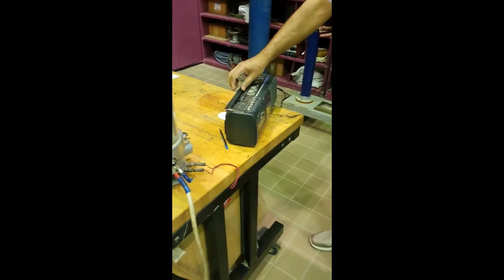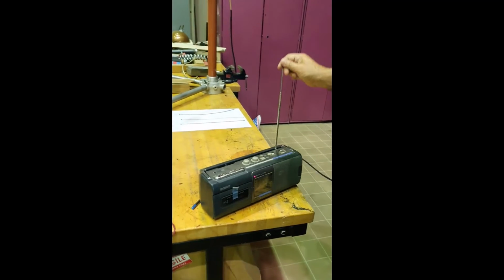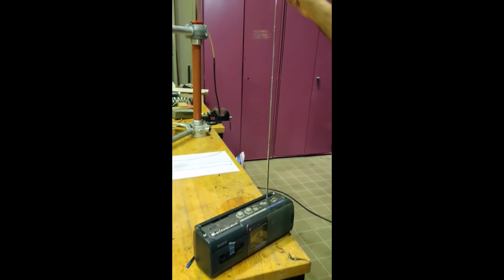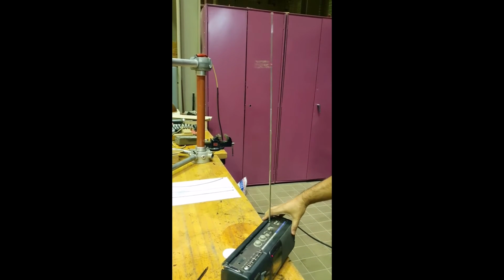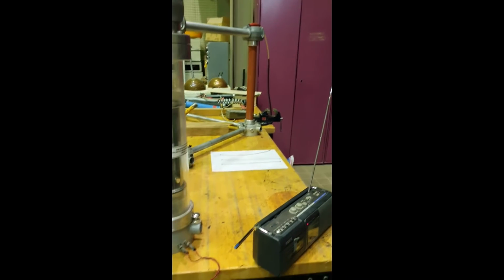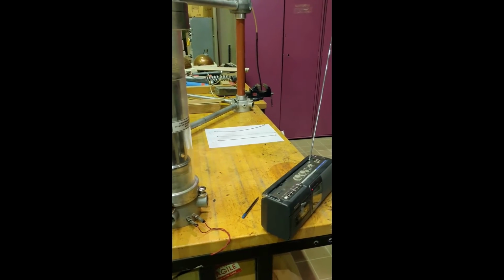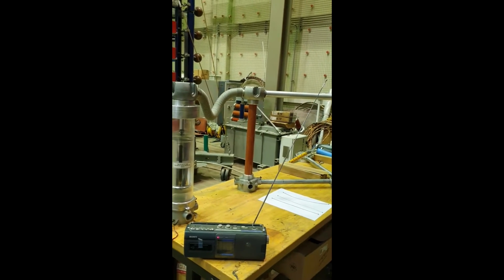Now this is our radio, as we did for the transmission line. I'll just switch it on. Keep it a little bit away from this one. I will increase the voltage. This is in medium wave. So our setup looks like this.